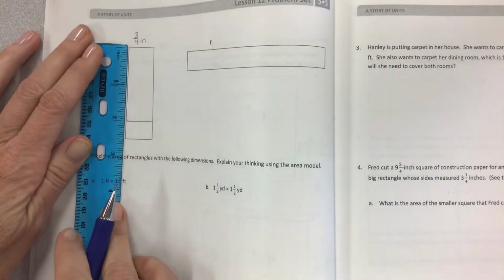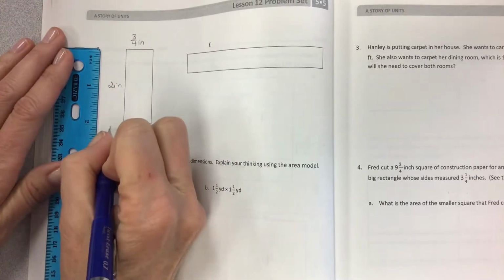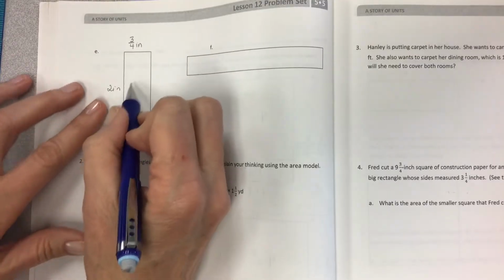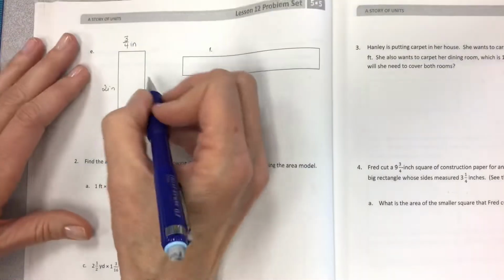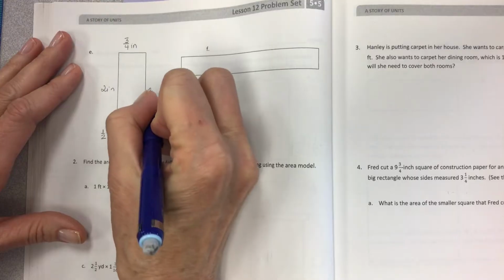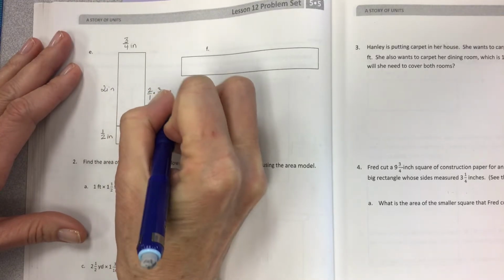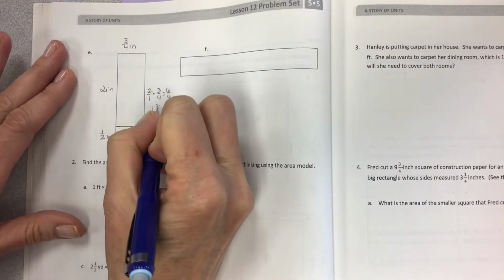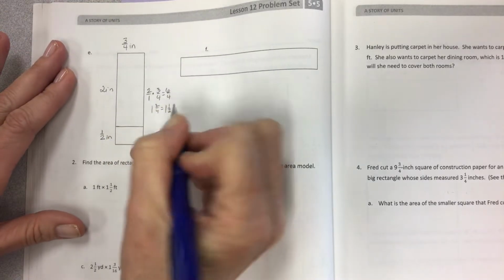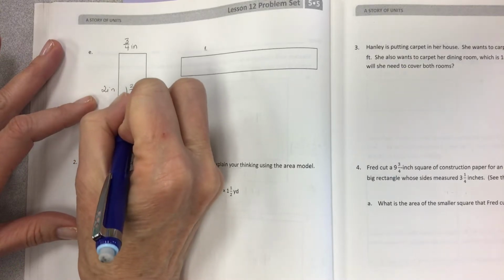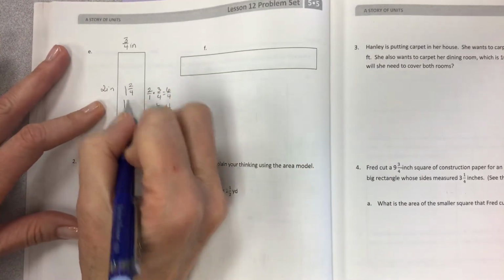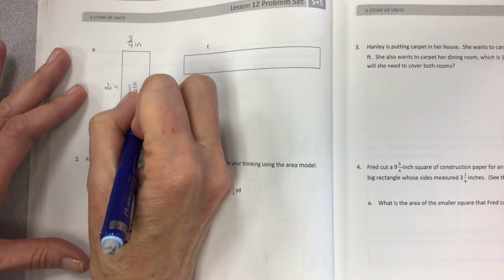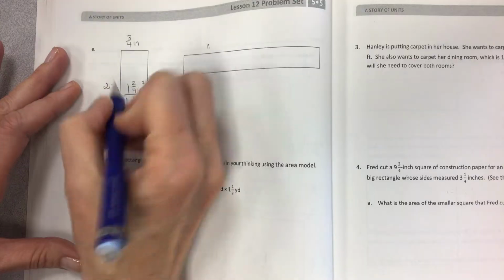And then this, of course, is that 1/2 that you want to label, 1/2 inch. And so in order to find out this section here, it's got to be 2 times 3/4. And we have 6/4 for 1 2/4, which is also equal to 1.5. You can use either of those depending on what you need if you have to add later. Inches squared, same thing, either or.